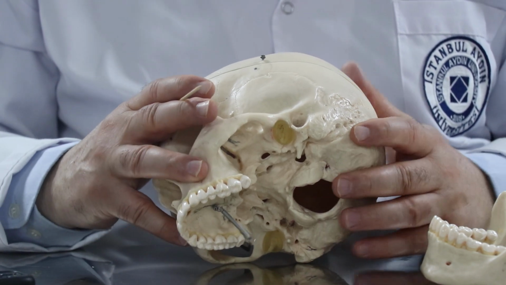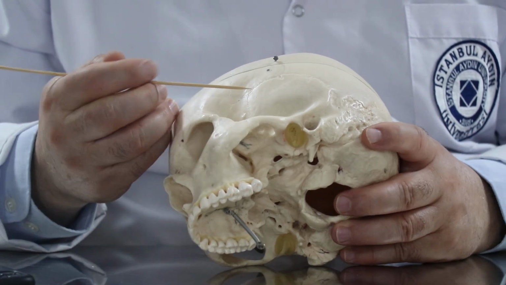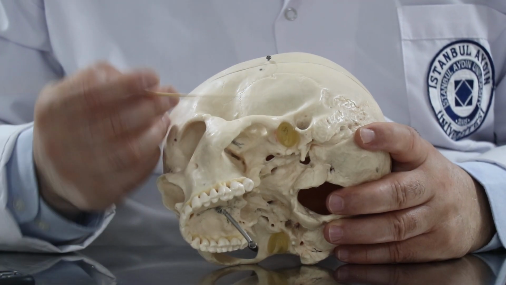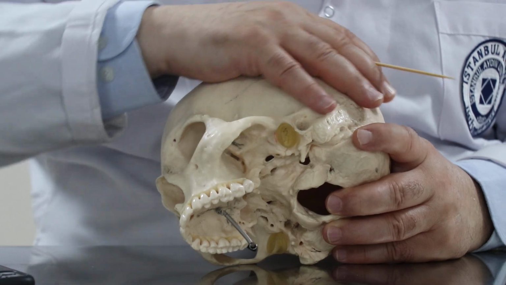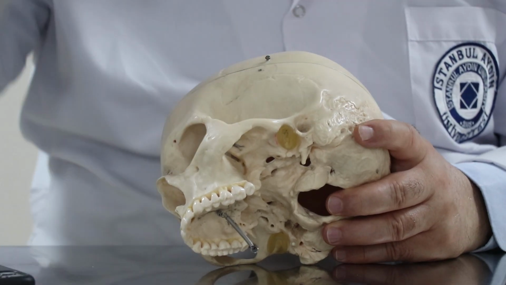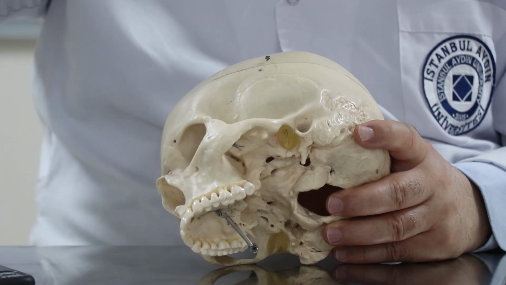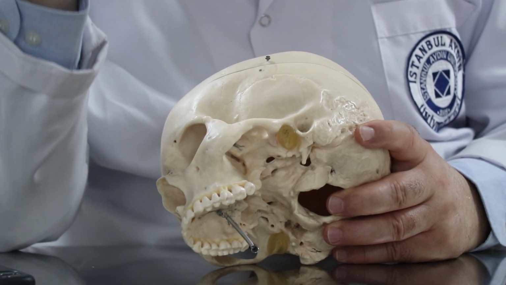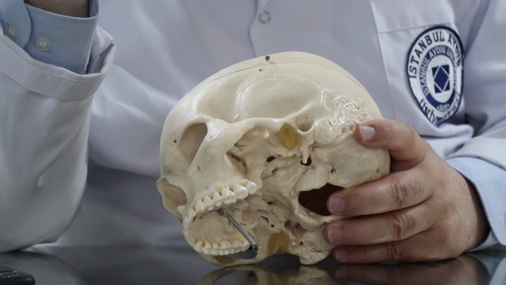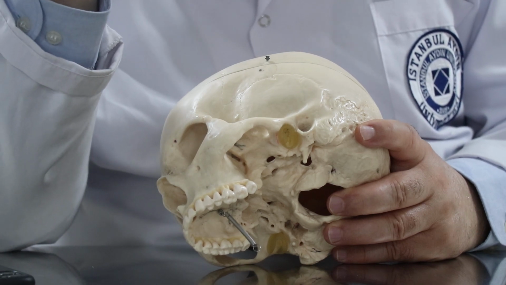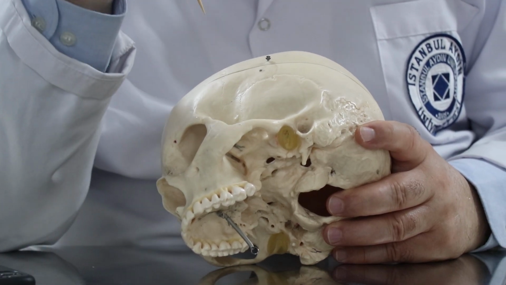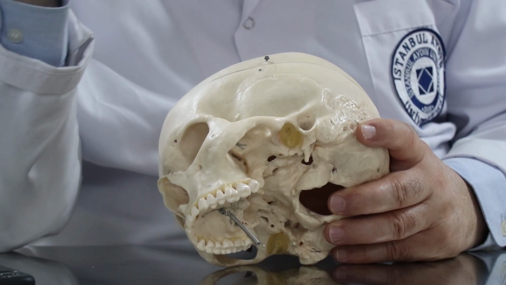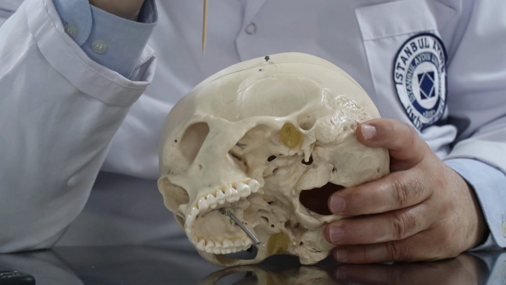What's the importance of this? Basically we have the skin. When we talk about the skin, we talk about the scalp, right? So the scalp basically covers the area. SCALP stands for what? S, skin. C, connective tissue. L, loose connective tissue.